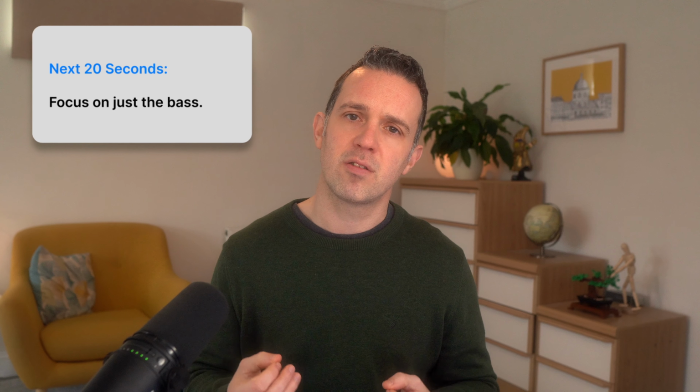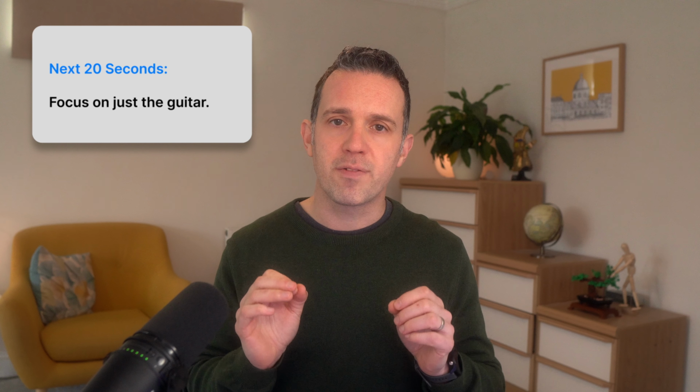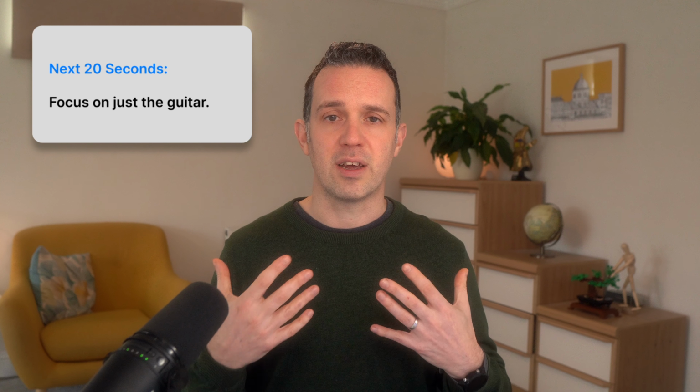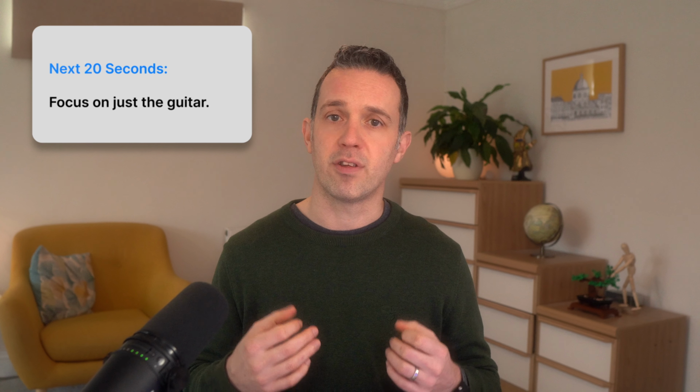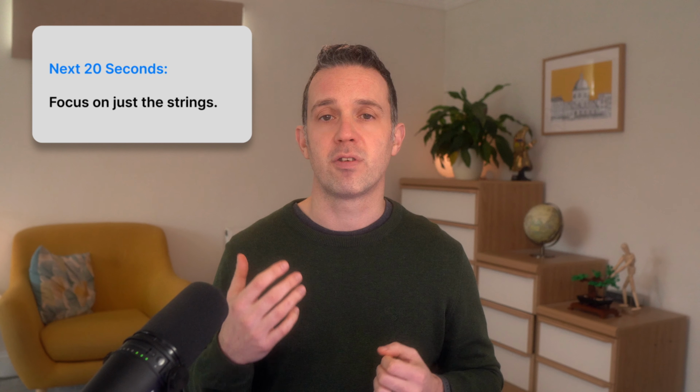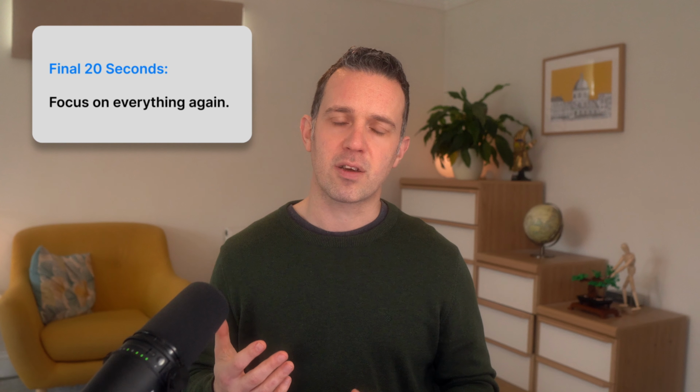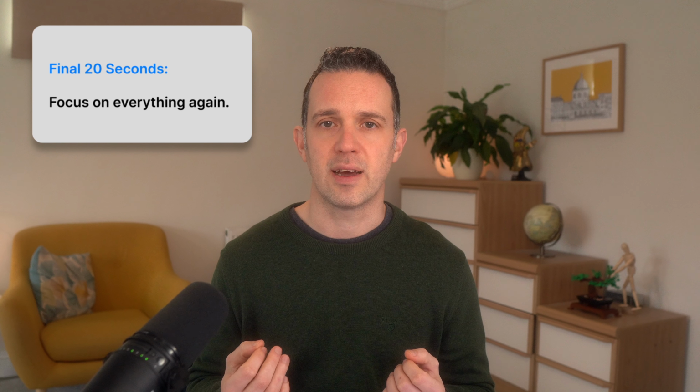For the next 20 seconds, I want you to focus on just the bass, that's the really low notes that you can hear. For the 20 seconds after that, I would like you to focus on the guitar. See if you can follow the melody. See if you can hear any of the sliding noises of the hand moving up and down the neck. Then for the next 20 seconds, I want you to bring your focus to the strings you can hear. And then for the final 20 seconds, I want you to take all of it in again. See if you can bring your awareness to all of the instruments at the same time.